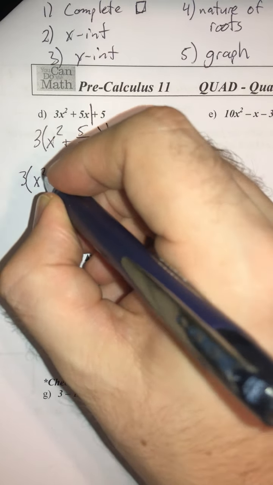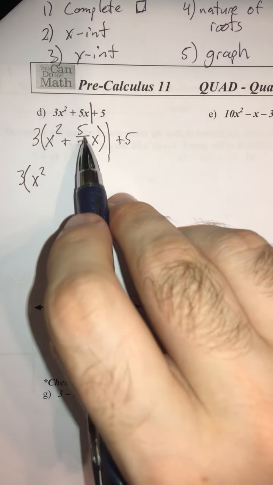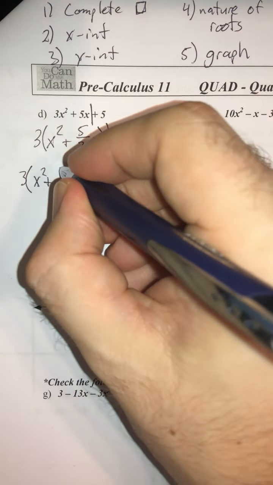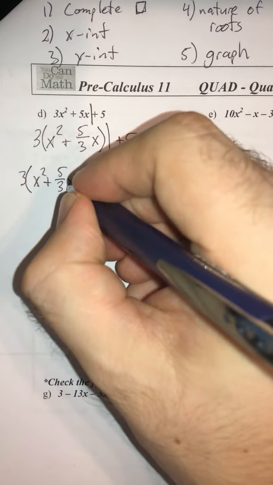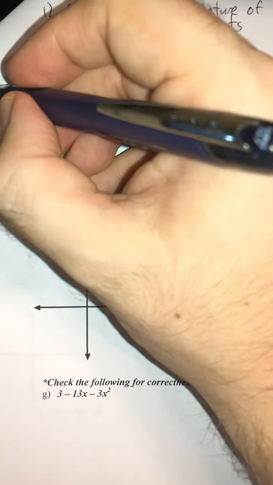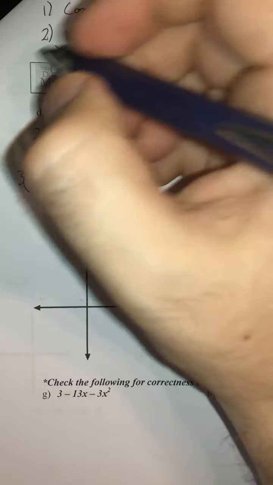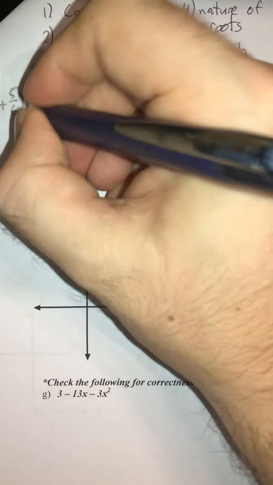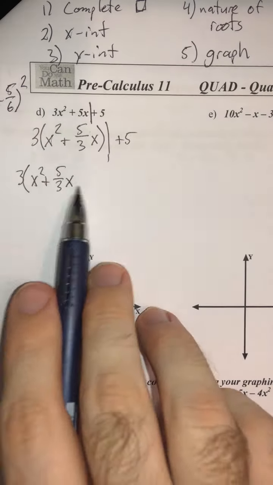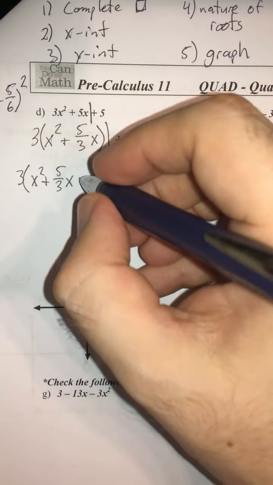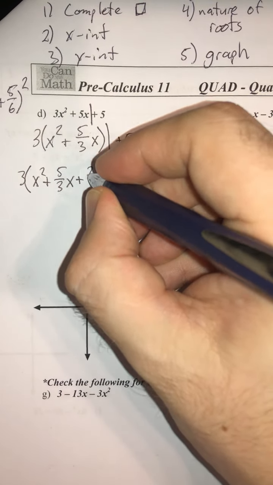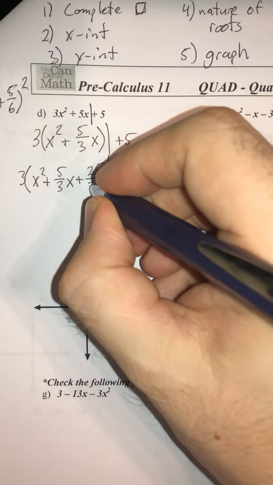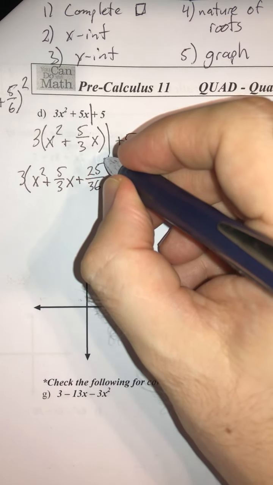My rule is I'm going to take this, divide this by 2, so we'd get x plus 5/6 all squared. And to get the last term, we're just going to square this one. So we'd get 25/36.